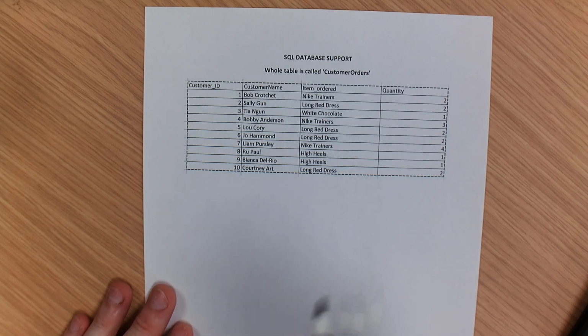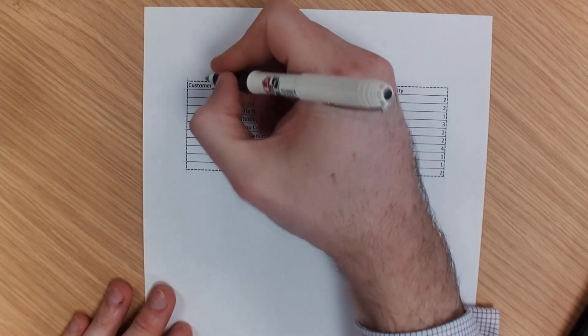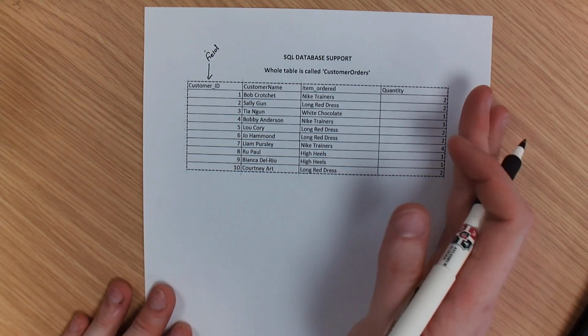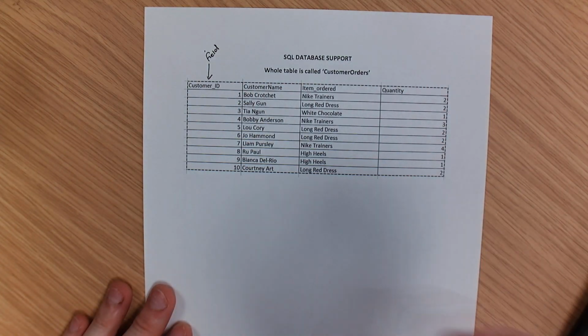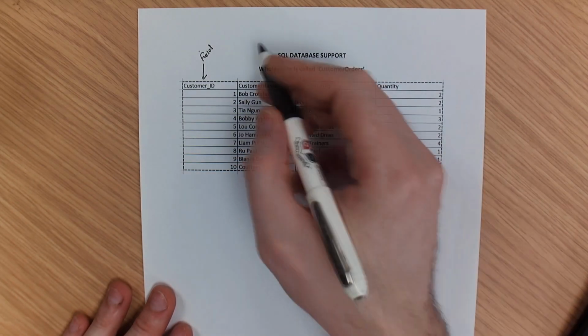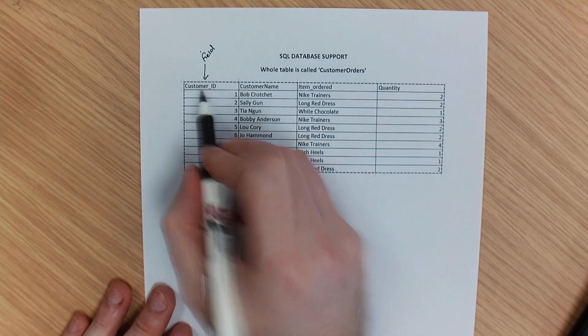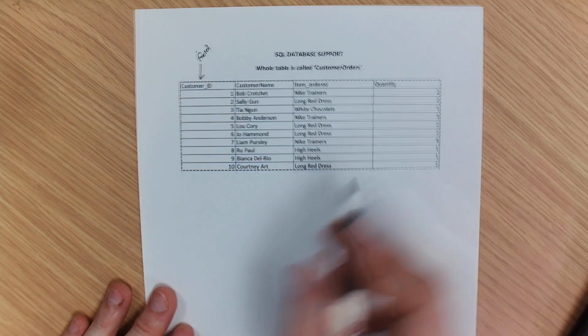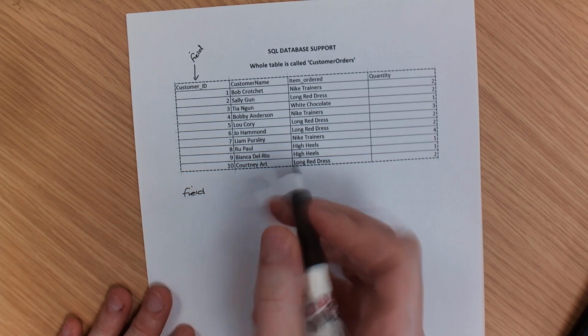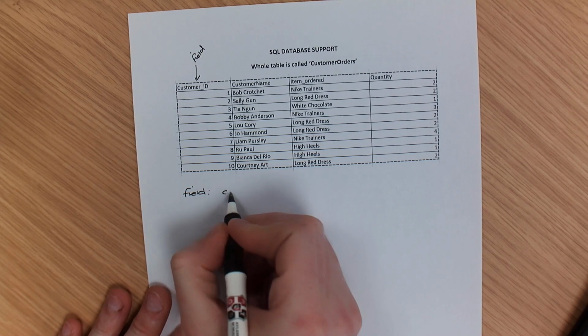Now, just so you're aware, a field is the singular, so it is an attribute of data. If they mention in an exam anywhere, what is a field, our field names in this case would be customer name, customer ID, item ordered, and quantity. So in terms of a field, we would have customer ID.